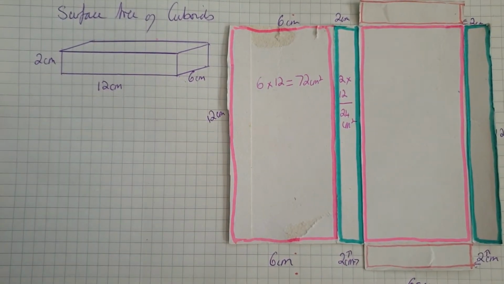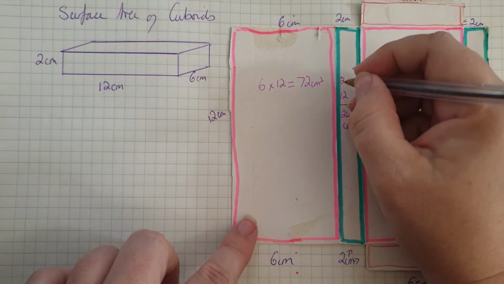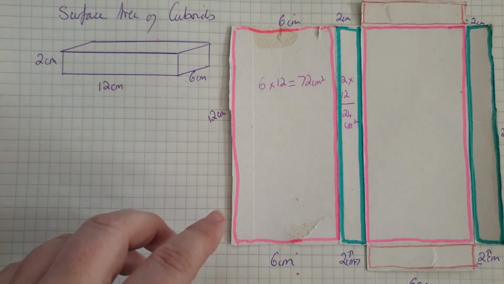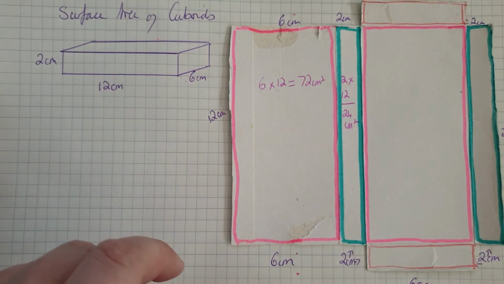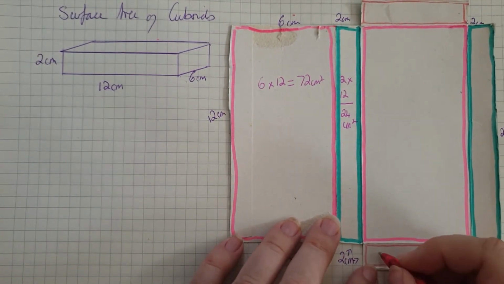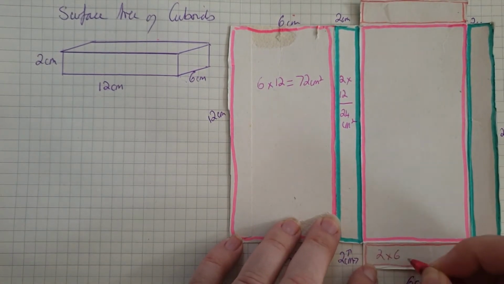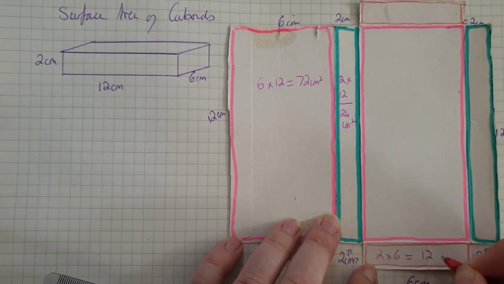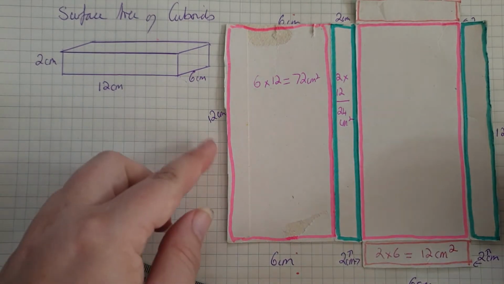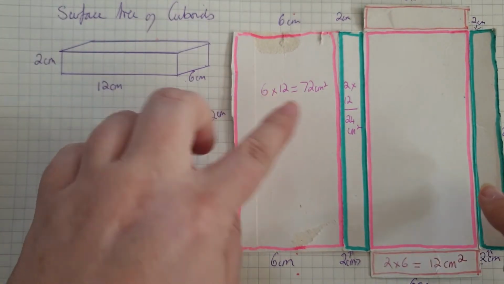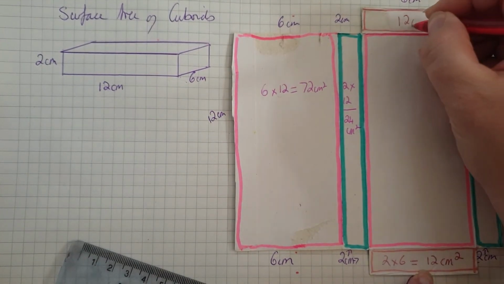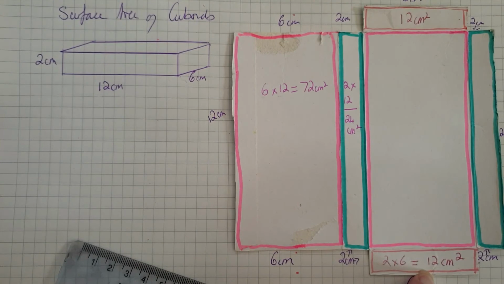Oh, I've just realised I'm supposed to be colour coding and I haven't. Oh well, we can see it clearly. And the last one I need to do, the one down here, this is 2 centimetres. 2 times 6 is 12 centimetres squared. However, because these are in pairs, without doing any calculation, if that is 12, that must be 12.